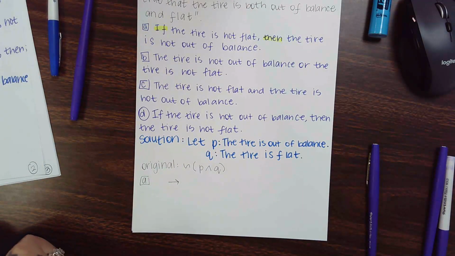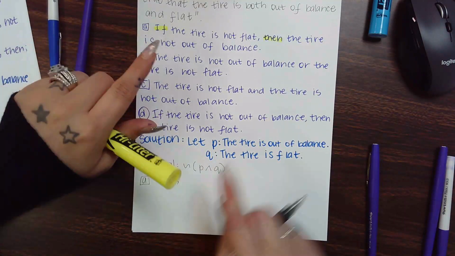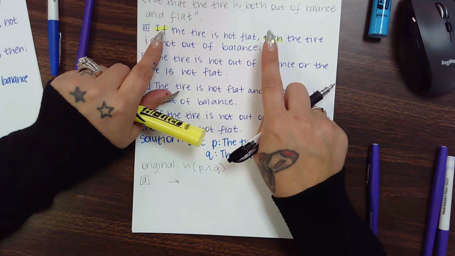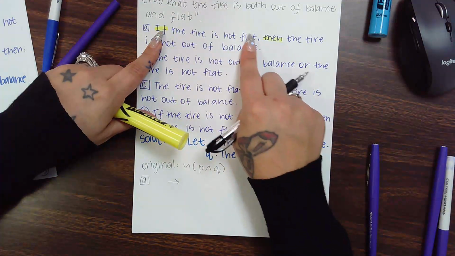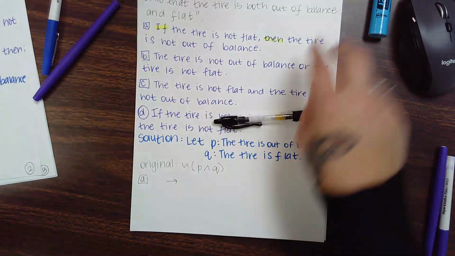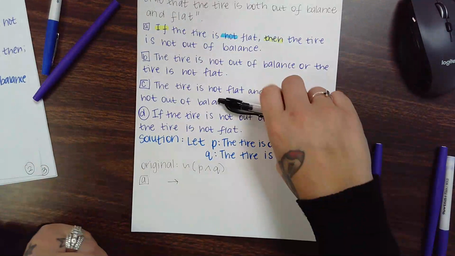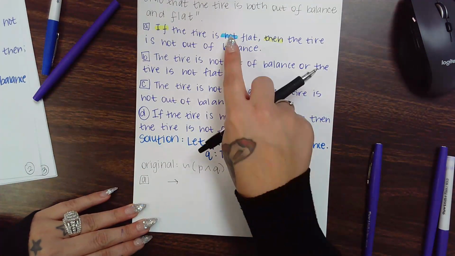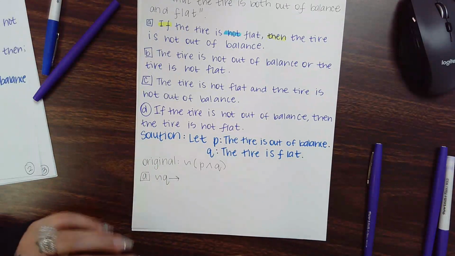The antecedent is the one that comes before the arrow, and it's sandwiched in between the if and the then. So it's this right here. The tire is not flat. This is my Q statement, but I notice that there's a negation, right? So Q, but negated, and it's the antecedent, so it comes first.